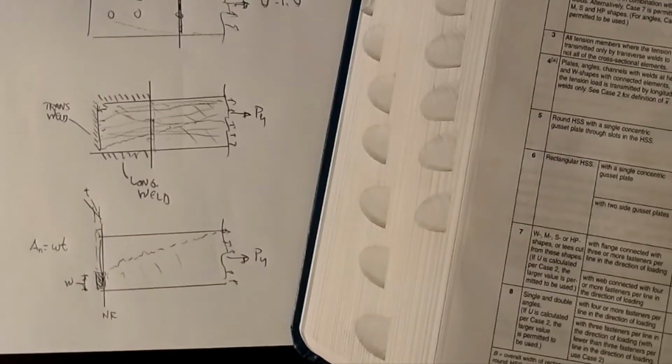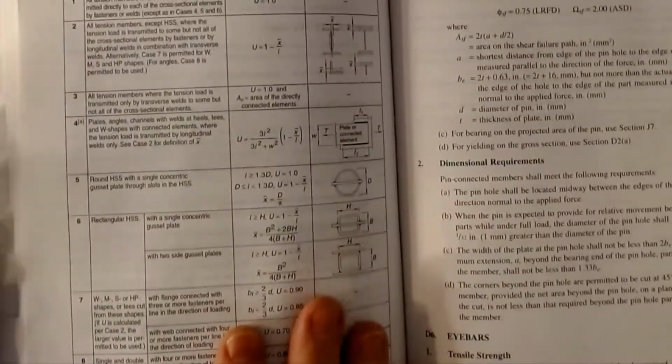That's why, when we're looking at these welds, we like to have a little more length on them, because it spreads the load out better and I don't get that stress concentration down in the corner. So that's our case 3. The rest of these you can kind of read through. We don't use them a whole lot, but we do.